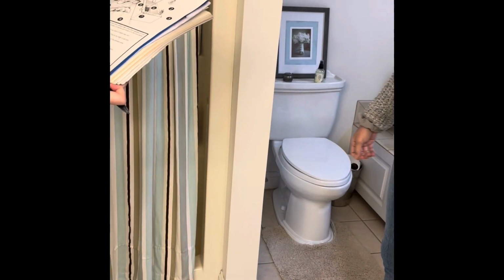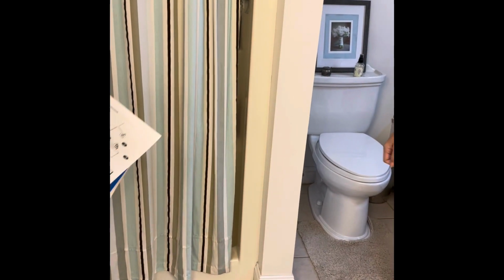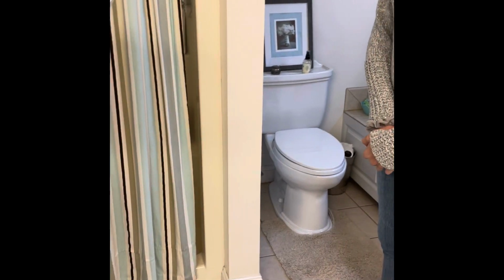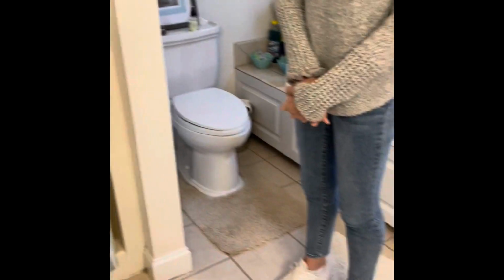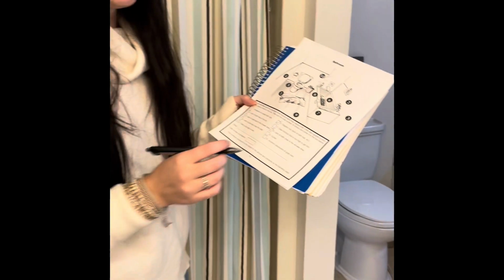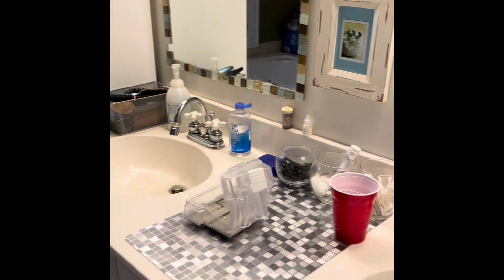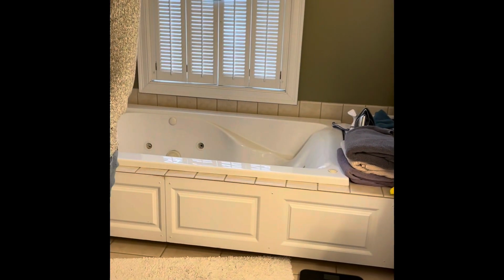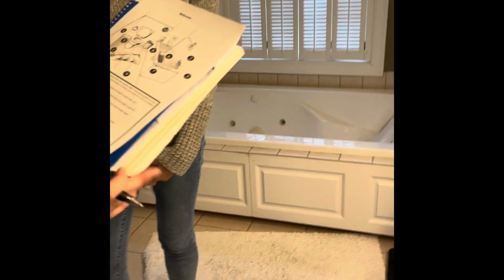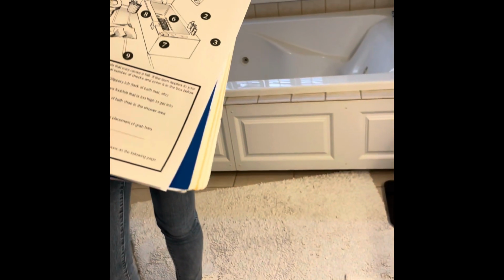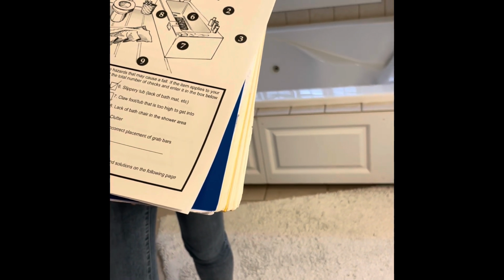And then in the shower, was there a chair in there? Do you usually use it? Oh, I don't have a chair. No. Okay, all right, so I will mark that one off. And then just general clutter. No. Okay, and then just incorrect placement of grab bars, but you don't have any grab bars, so I'm not going to mark that one off either. So for this one, we're going to have a total of 7.